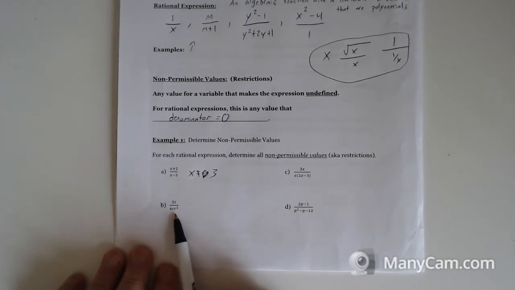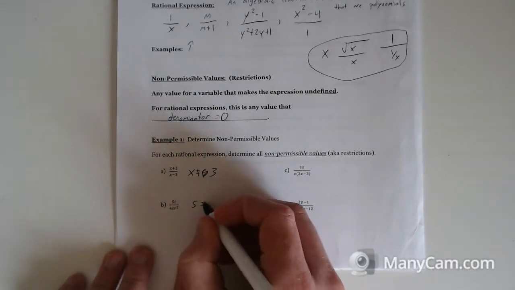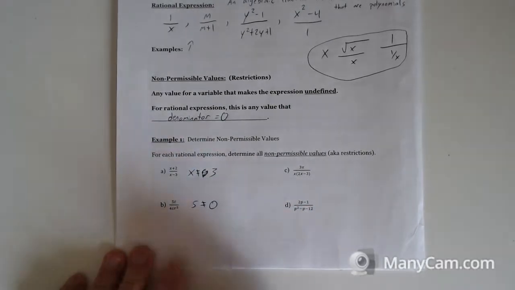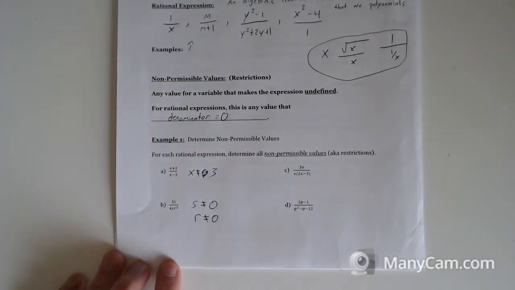This one's a little bit harder now. We have two different variables, s and r. So in this case, if s was equal to 0, that would break it. So s cannot equal 0. And also, r cannot equal 0. If r was 0, then it would be 0 squared, which is still 0, and that would turn the whole bottom 0. So a pair of restrictions that time.